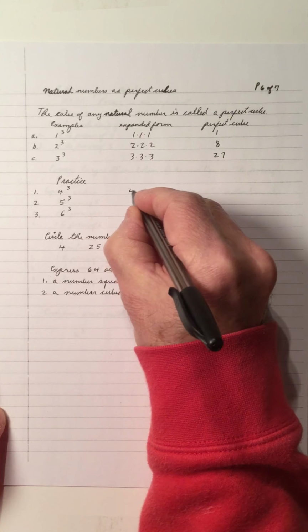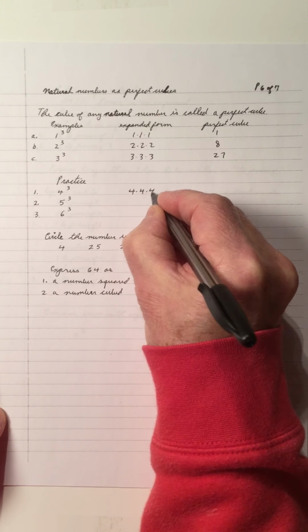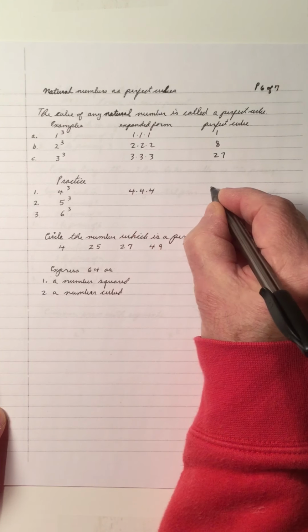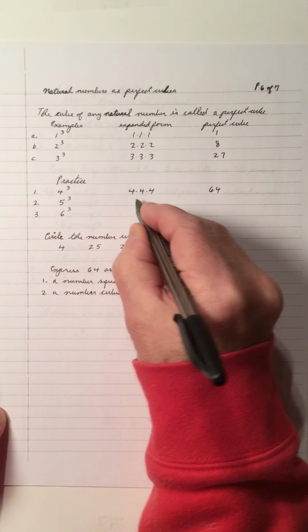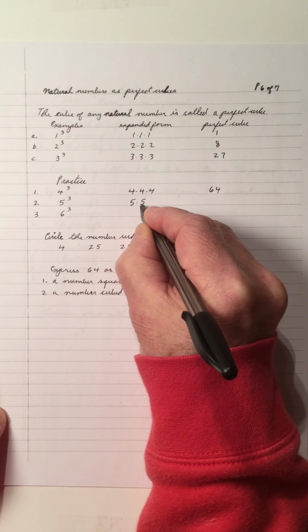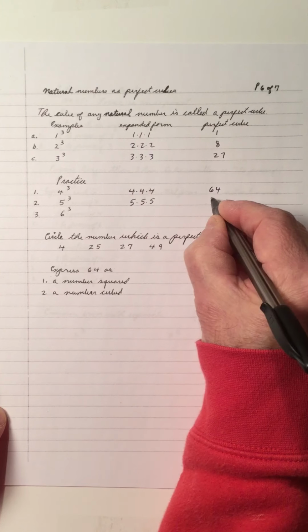Practice. 4 cubed. 4 times 4 times 4, which is 16 times 4 is 64. 5 cubed is 5 times 5 times 5. 25 times 5 is 125.